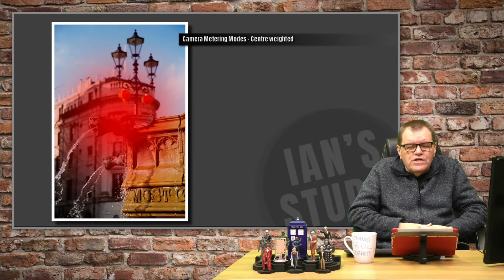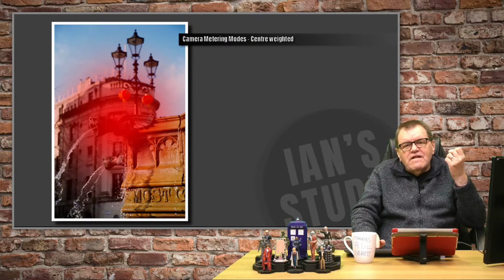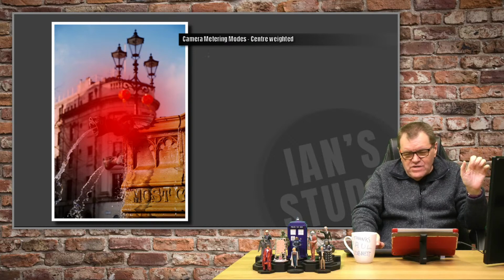The next one that does get used a fair bit, and I see a lot of people leaving their camera on this mode, and that's center weighted. Now, center weighted is quite an old mode. It's what the default was on cameras before we had evaluative modes.